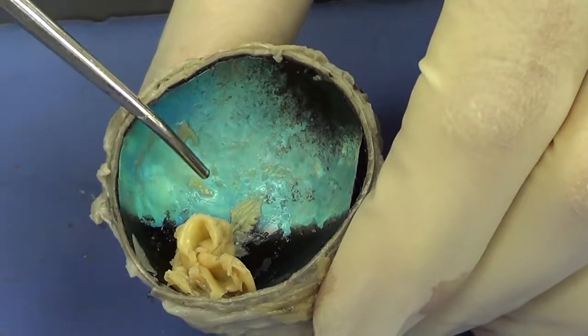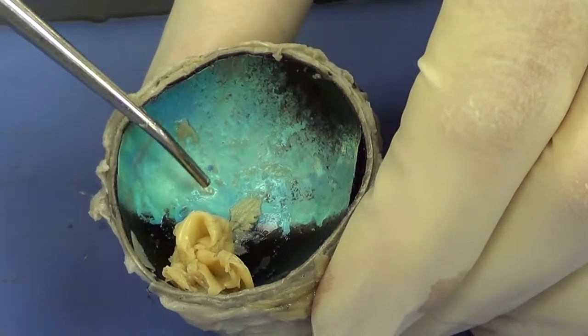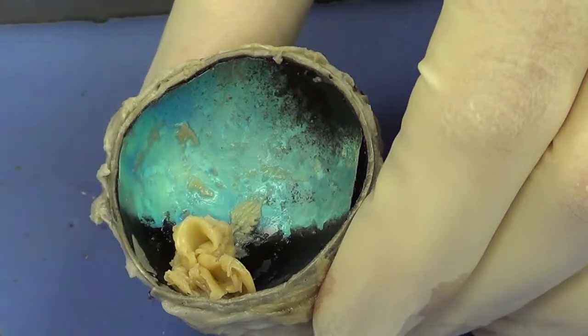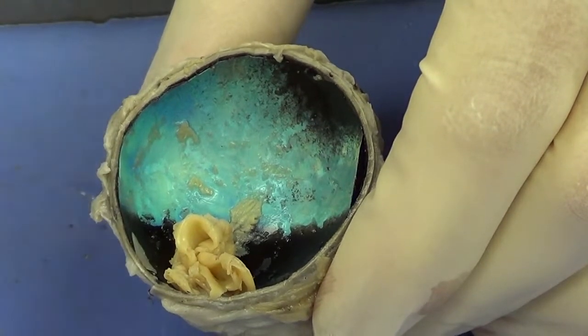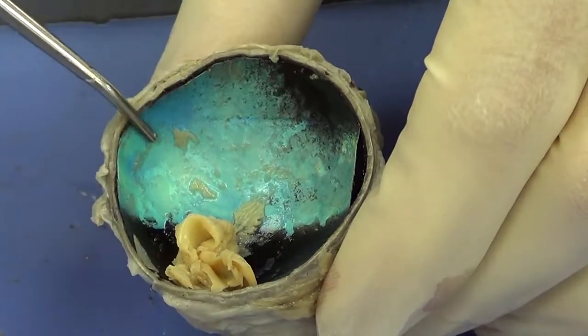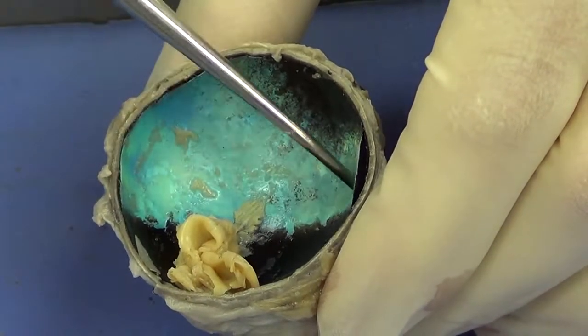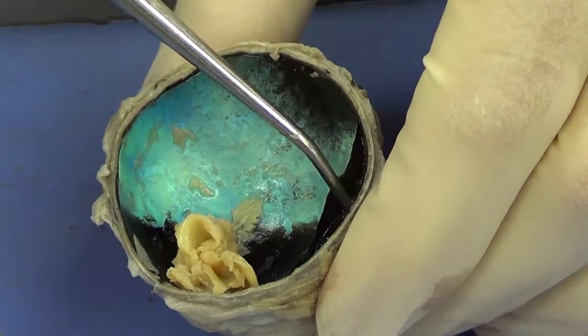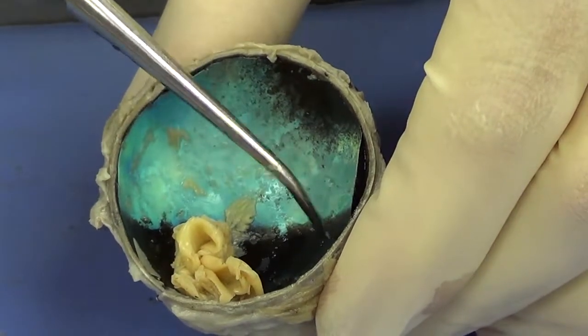That actually reflects additional light and allows that additional light a second chance to strike the retina. Humans, however, do not have that. This structure is called the tapetum.